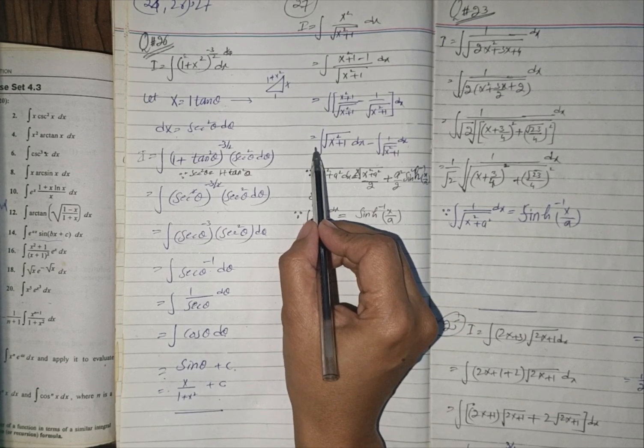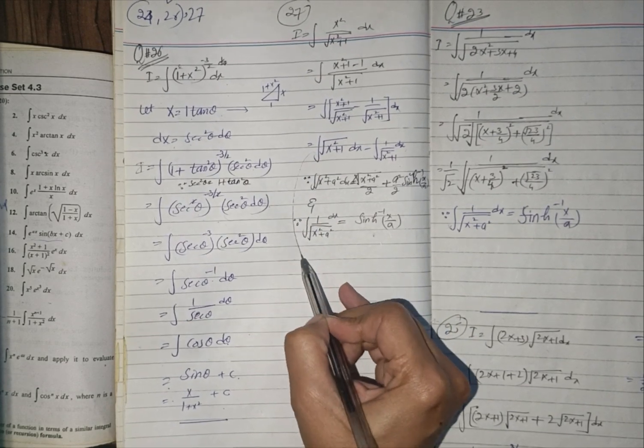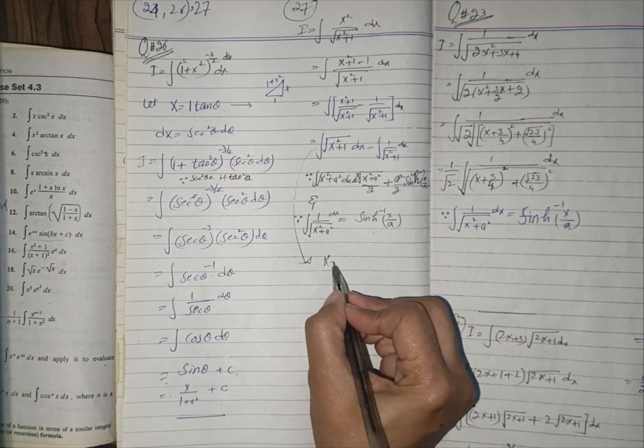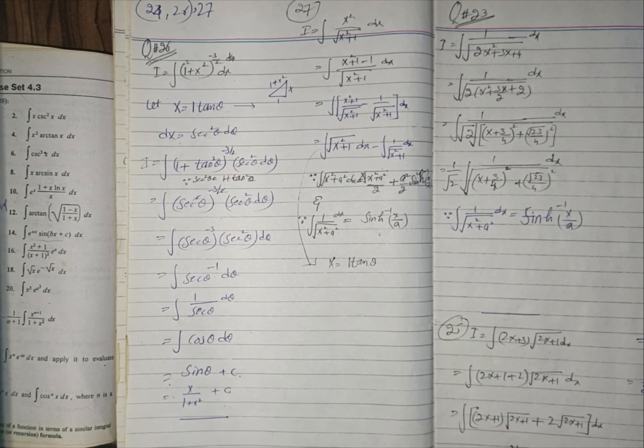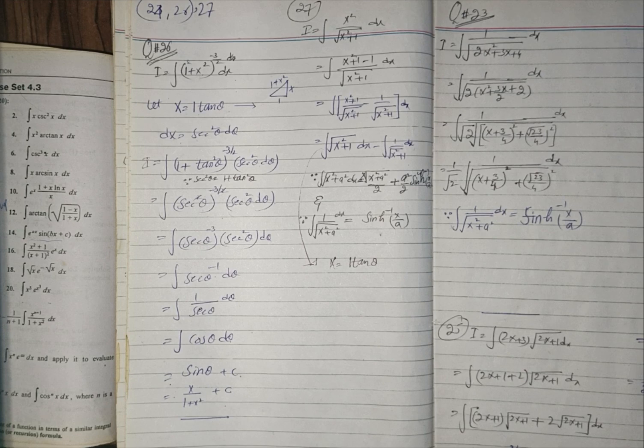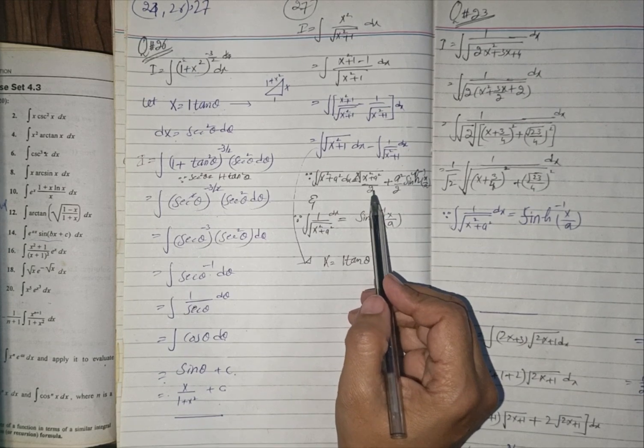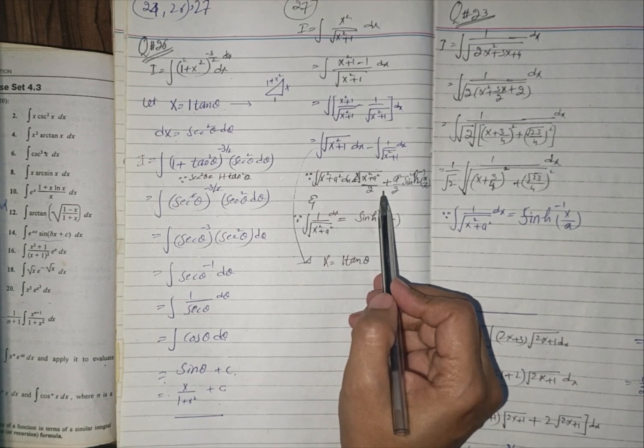To solve this question, we will make the substitution x is equal to 1 tan theta. The other method is this: in our first lecture we learned about almost 34 to 40 formulas. By using some suitable formulas in this question, we will get the result.